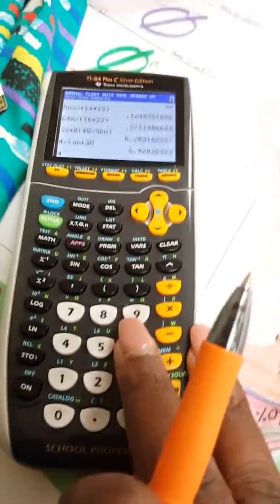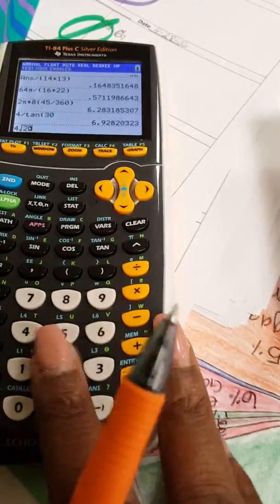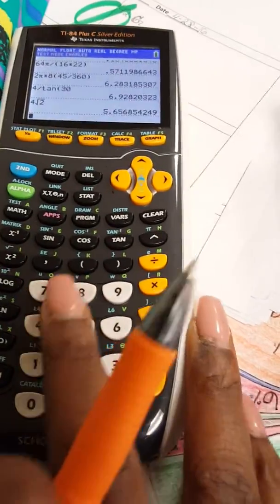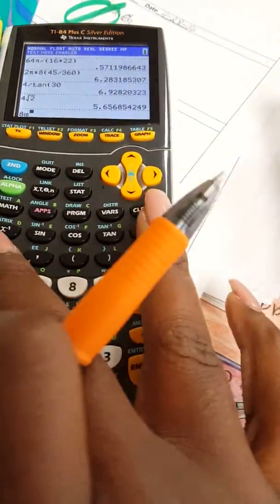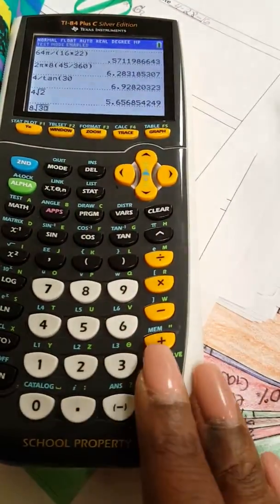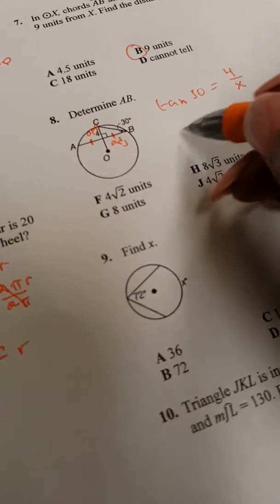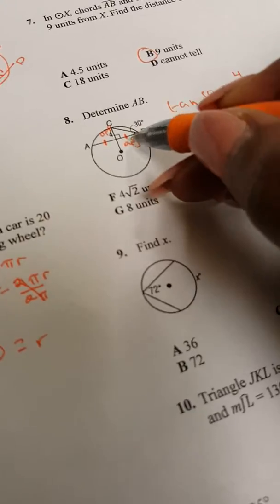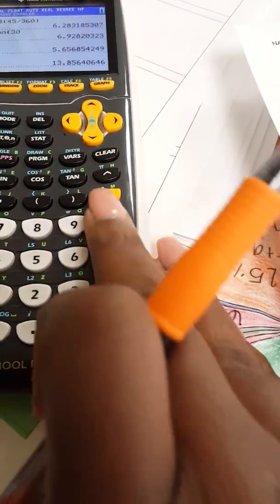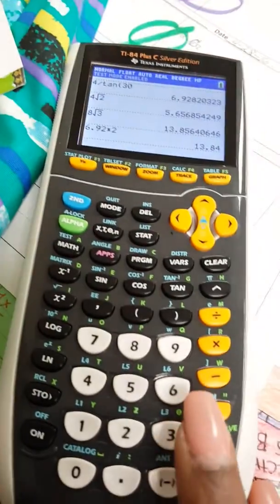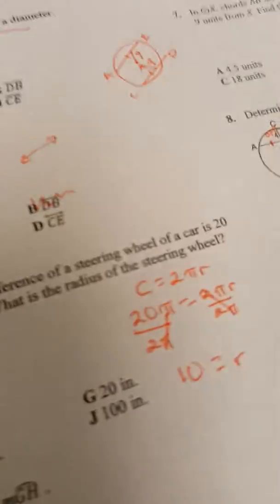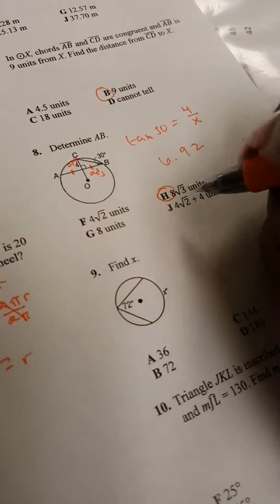So let me see, 4 square root of 2. No, 8 square root. 8 square root of 3. Oh, but I'm tripping. 6.92 is just half of it. I need the whole line. So 6.92 times 2 gives me that 13 point something. So that is H, the correct answer.